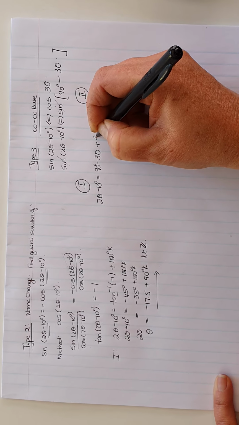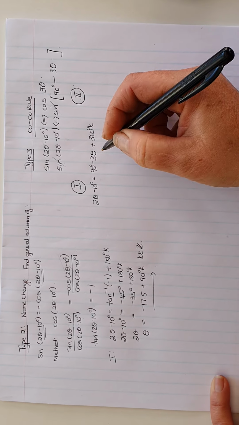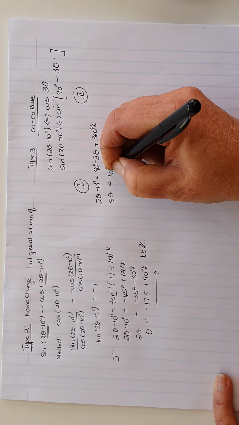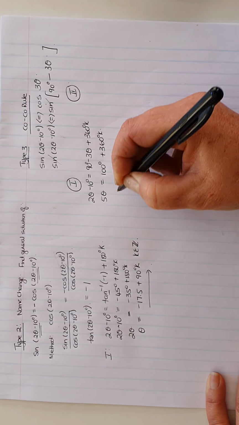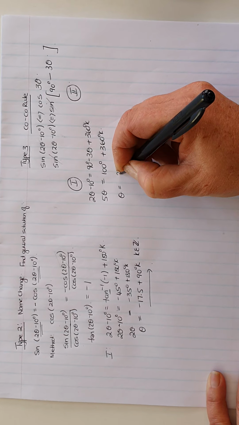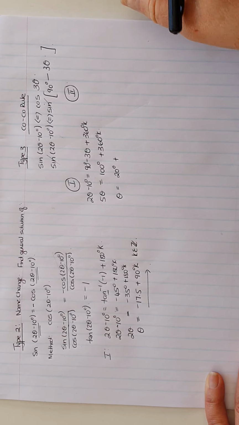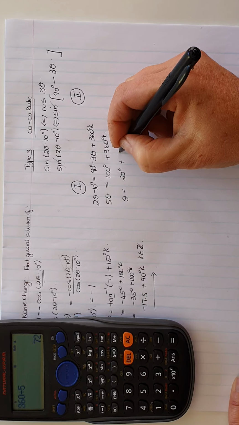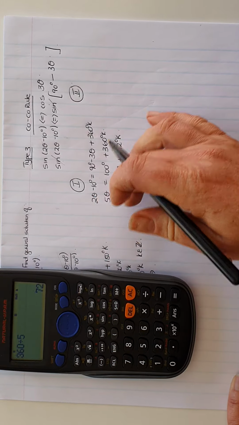I then add my 360K here the minute I cross it out. Bring the angles together, so you will have 5 theta equals to 100 plus 360K. I then will divide both sides by 5, and I will get 20 degrees. What's 360 divided by 5? 72 degrees. Okay, so that's the general solution for the first quadrant.